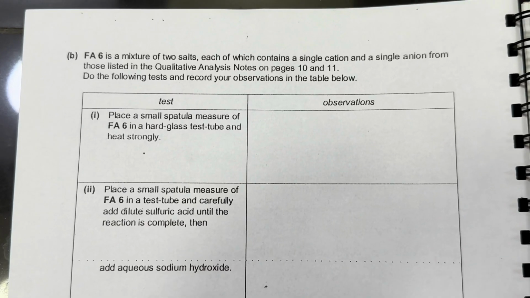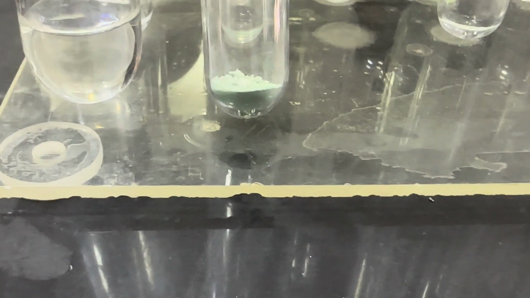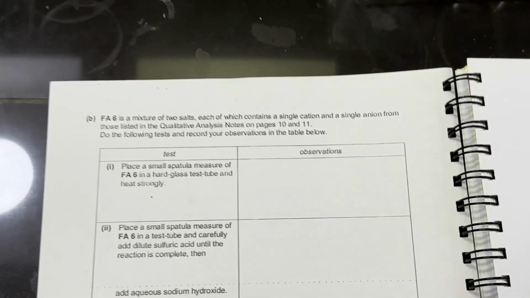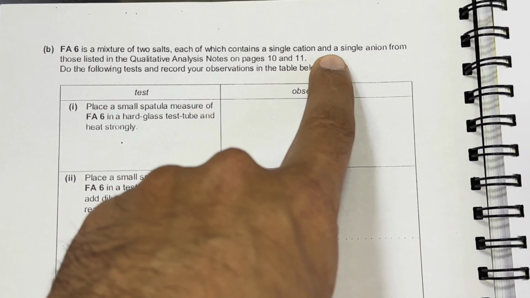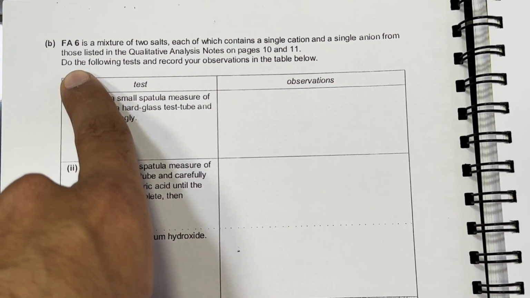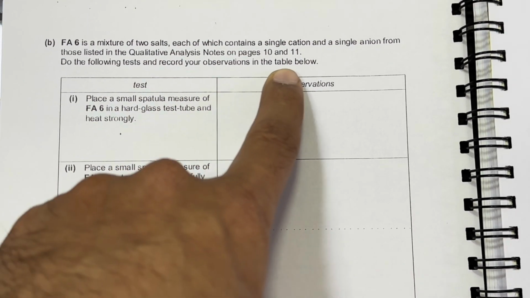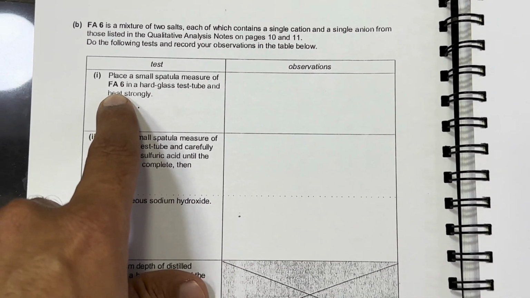Now moving on to the next part of this question, they have said Fa6 is a mixture of 2 salts. Now here is Fa6, and the appearance of Fa6 is green solid. Now they have said it's a mixture of 2 salts. Each contains a single cation and a single anion from those listed in qualitative analysis notes. Do the following test and record your observations in the table below. Now we have to look for the cations and anions. We are starting off with the first test in this page.